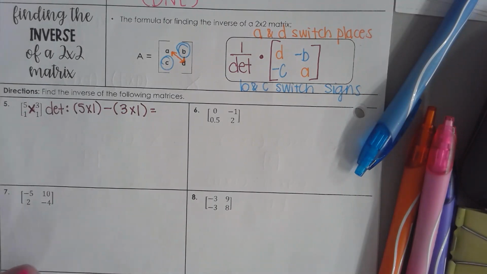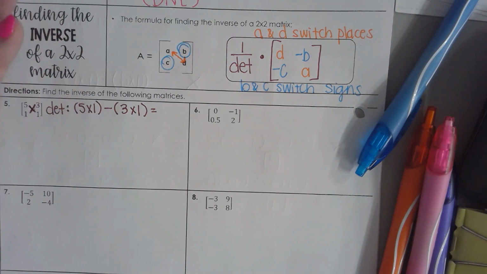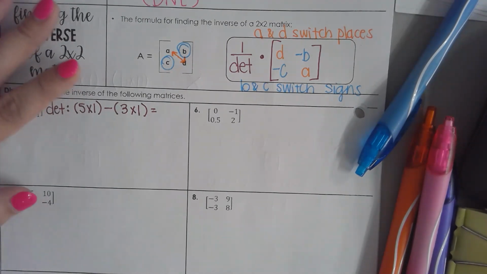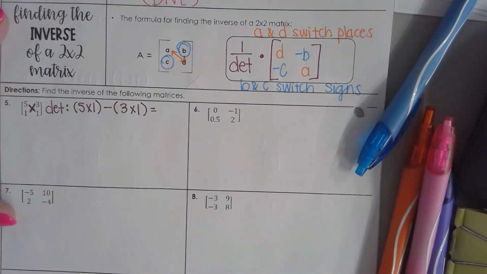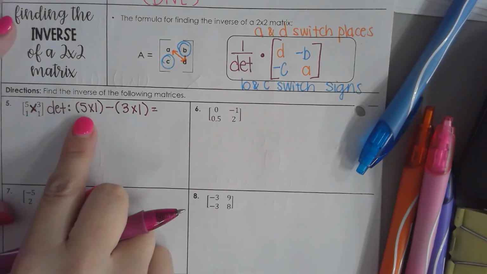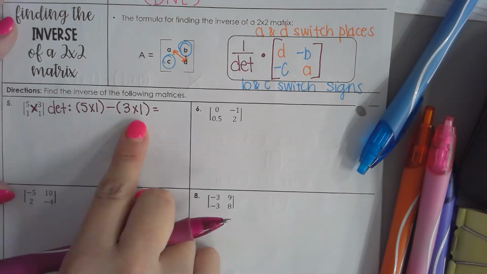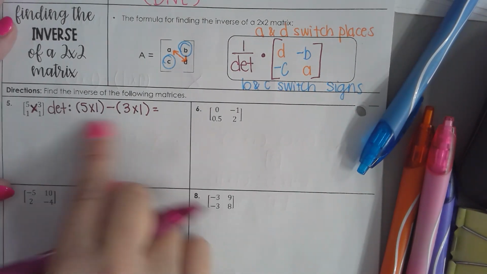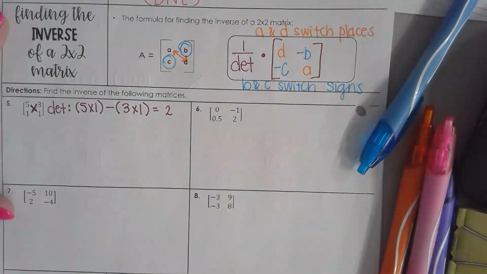A lot of people just get used to drawing that X, and you don't necessarily have to remember which one's A and which one's D. You just remember you multiply those two, and then multiply those two. So type this into your calculator or in your head. What's 5 times 1? What's 3 times 1? What's 5 minus 3? 2. So your determinant is 2.